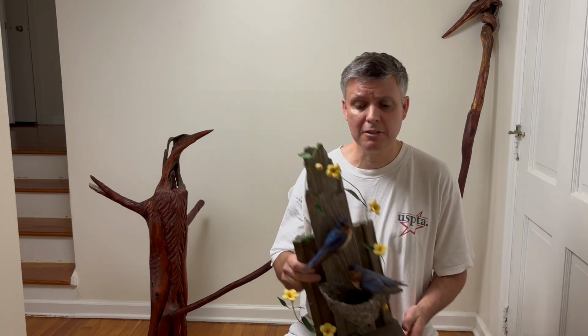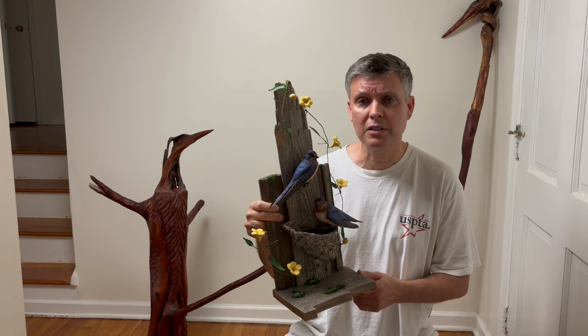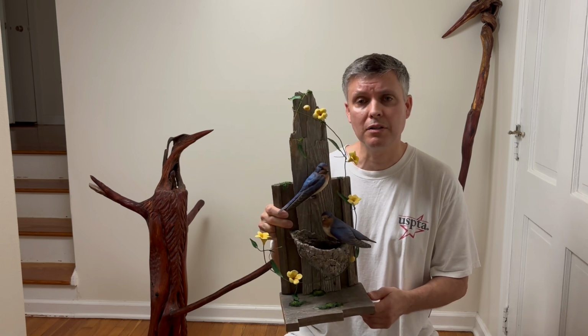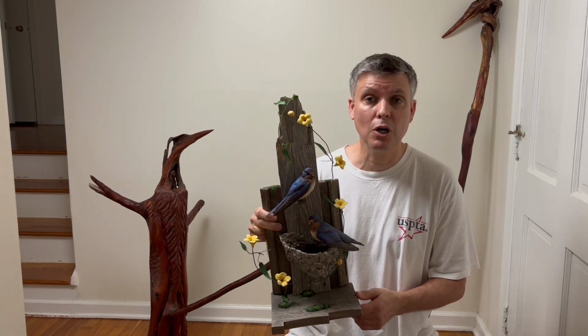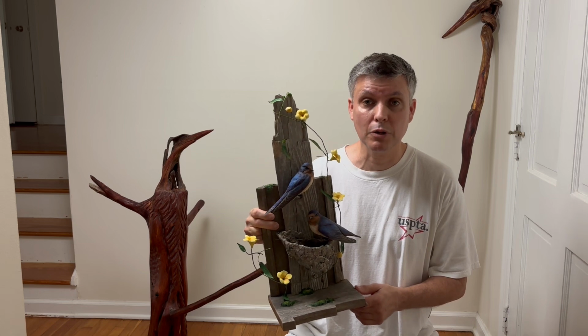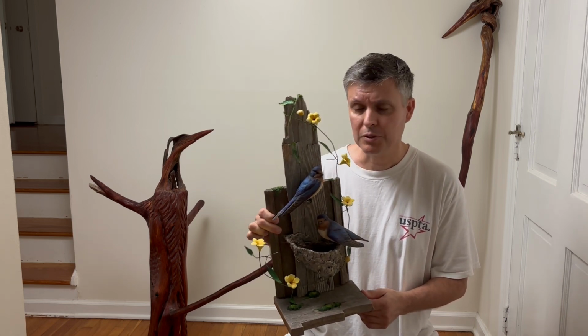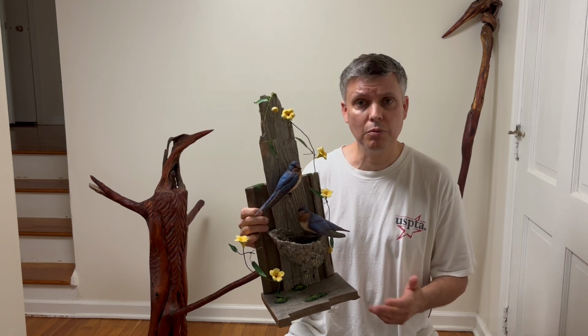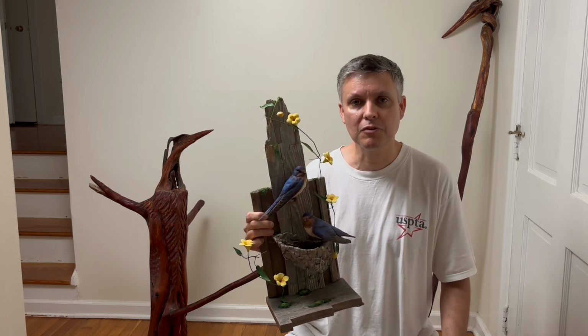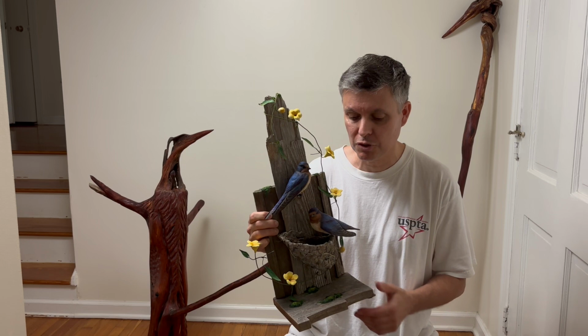In fact, my latest piece here just won second best of show at the largest wood carving show in America, the Charlotte Woodcarving Showcase of Wood Carvings, a couple months ago in Charlotte, North Carolina. So I was honored to win second best of show again. I didn't win first best of show, but last year I also got second best of show.